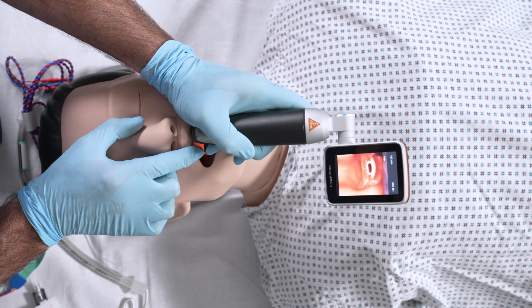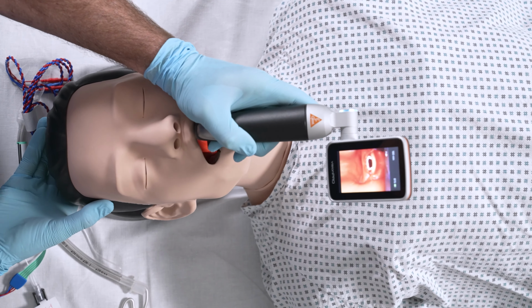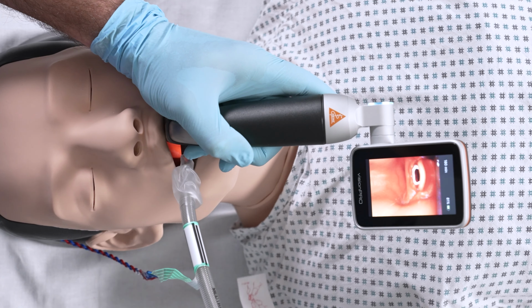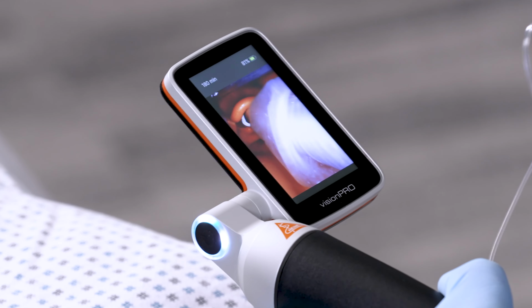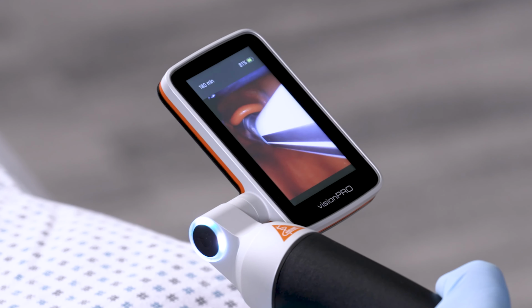I would say this is a percentage of glottic opening of 80%. And I can place the tube. Everybody can see what I'm doing. And we can perfectly see that the electrodes are placed correctly between the vocal cords. And this is very important.